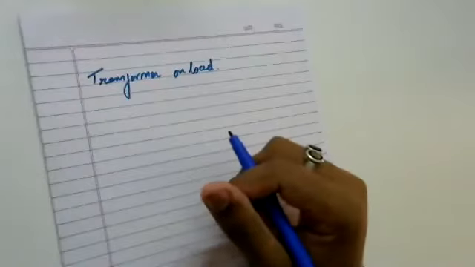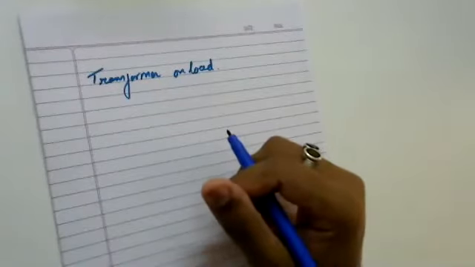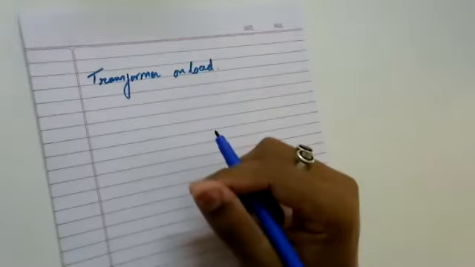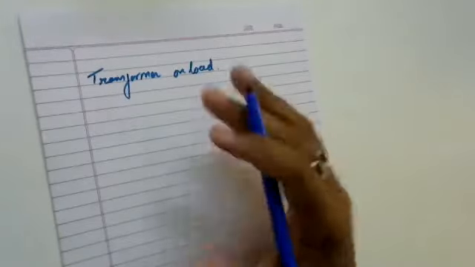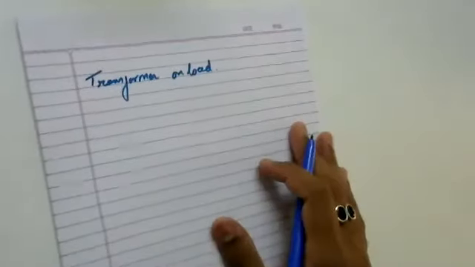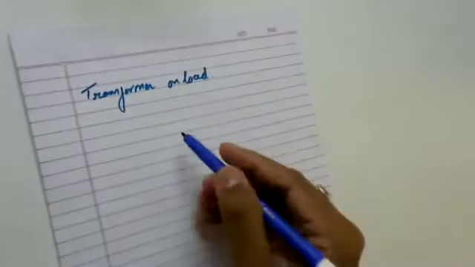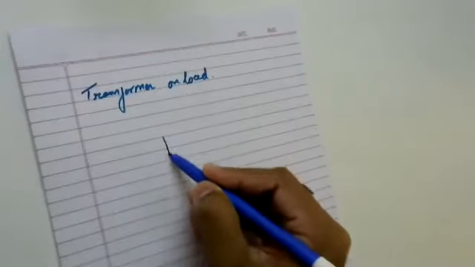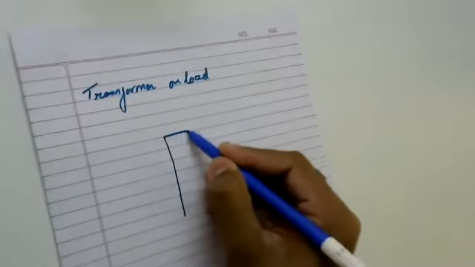Now I will develop a circuit which resembles a practical transformer. In the previous sessions we talked about how to define the term practical transformer. Let me say that this is my magnetic core.